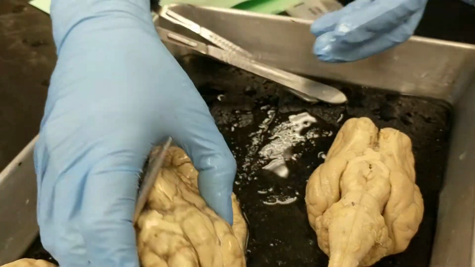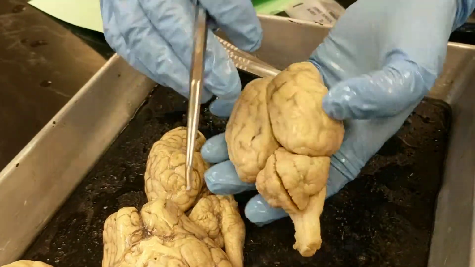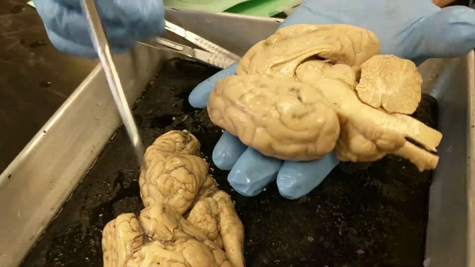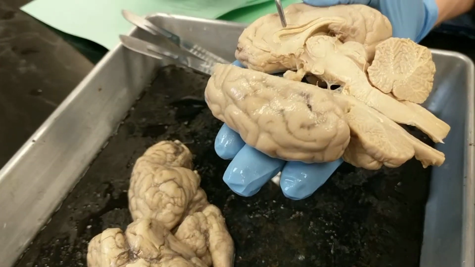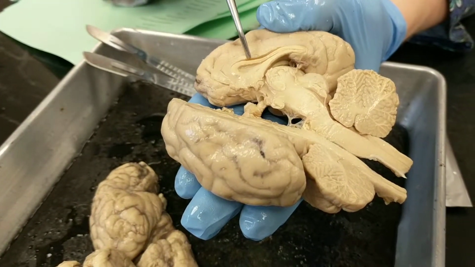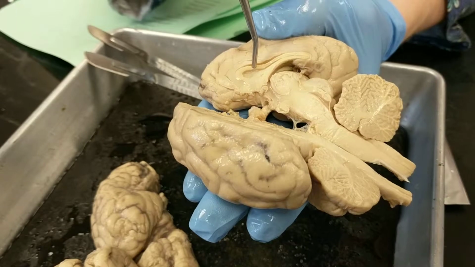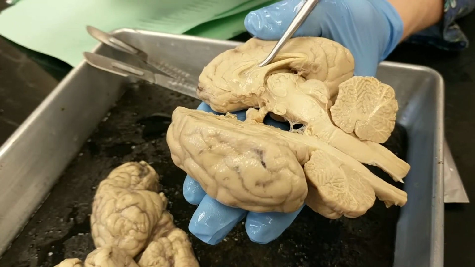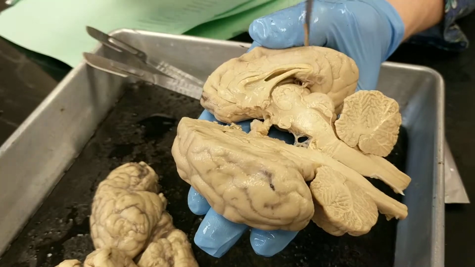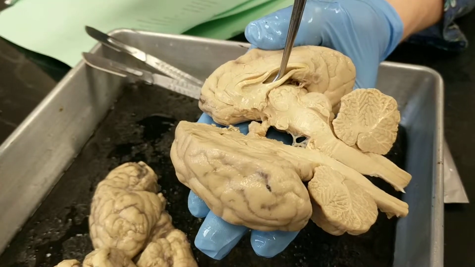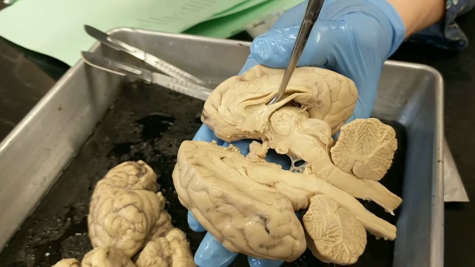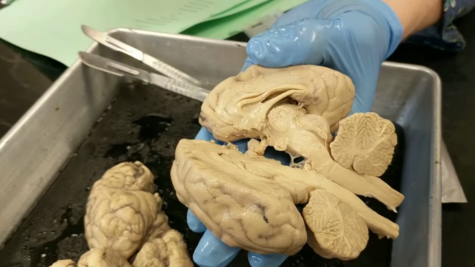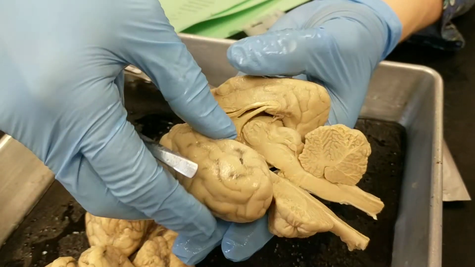We also have, from a sagittal cut of the cerebrum, if we open up into the center, you see corpus callosum as that band of white matter. Just underneath corpus callosum is a very thin wall. The wall is called the septum pellucidum, and the fluid-filled space here is called lateral ventricle. All right, that's for the cerebrum or telencephalon.